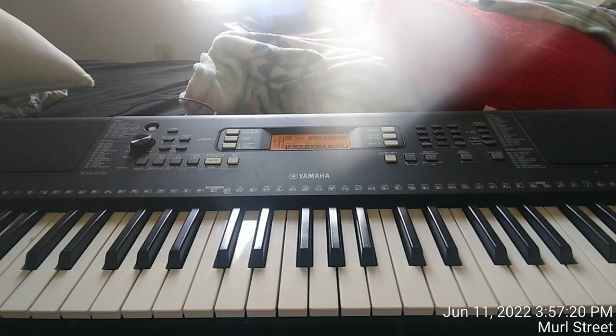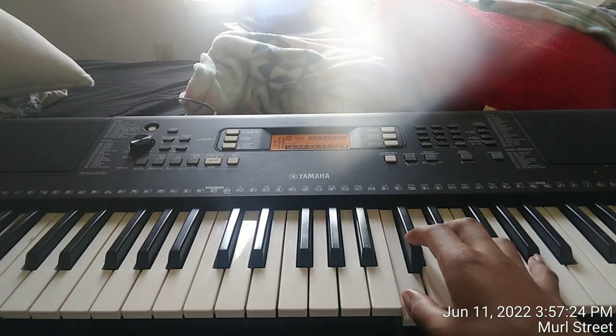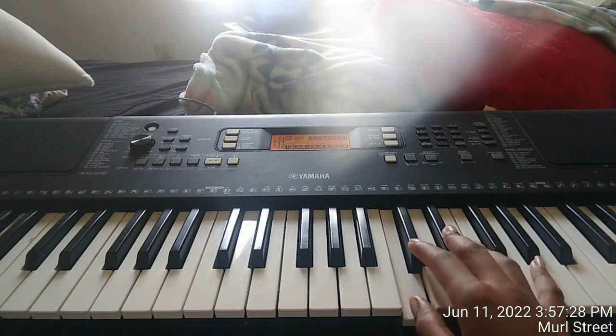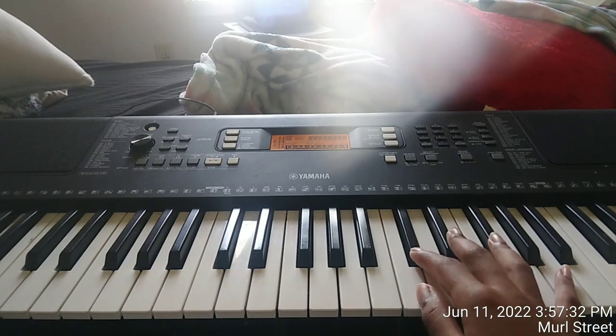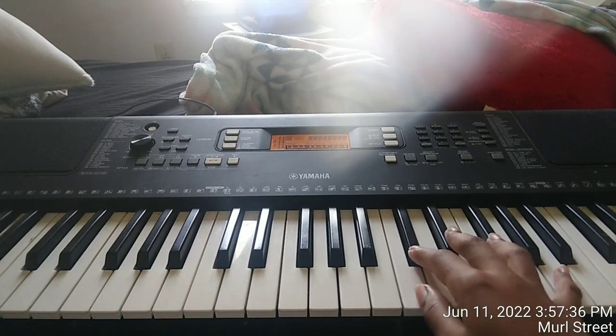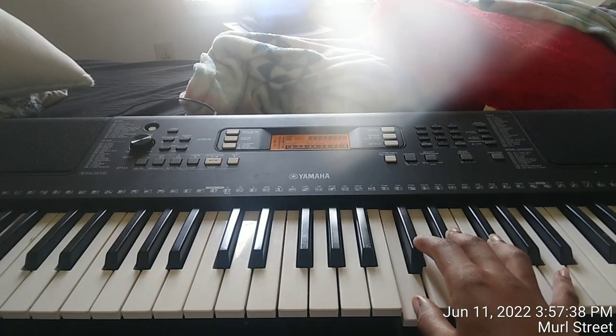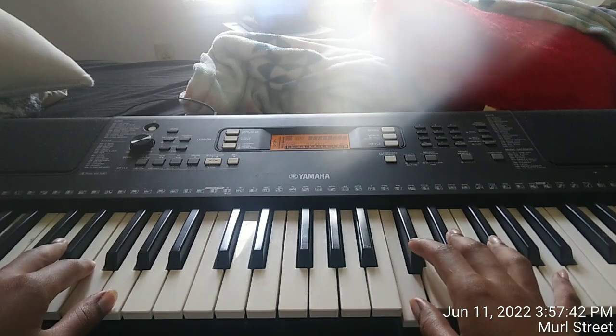What do we hear beyond just these 2 notes? Da, do, da, do, da, do.